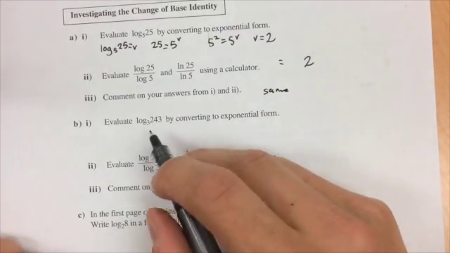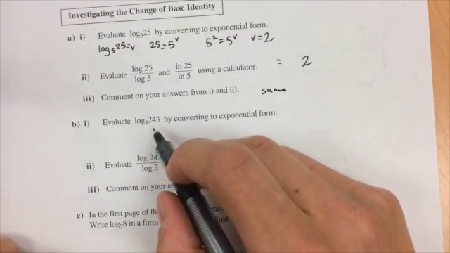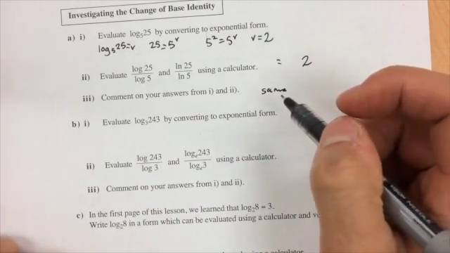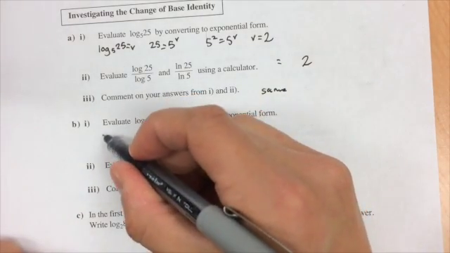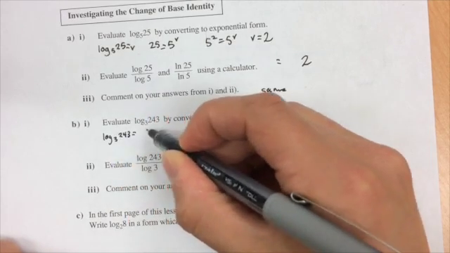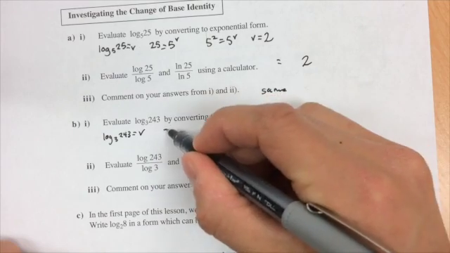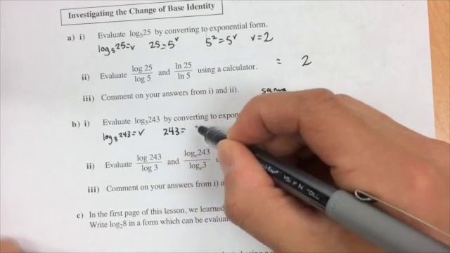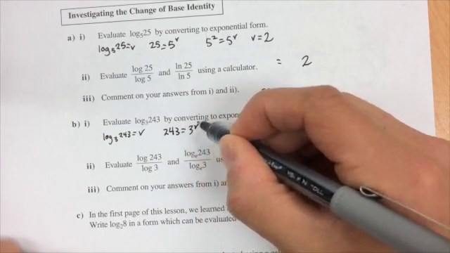Now, how would I evaluate log base 3 of 243 by converting to exponential form? Same thing we did up here. I'm going to set this equal to v, and in exponential form I would be left with 3 to the v.